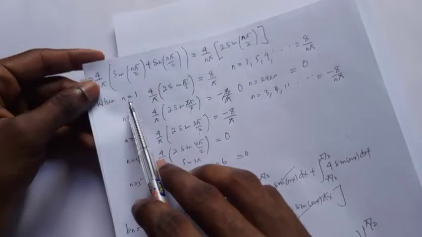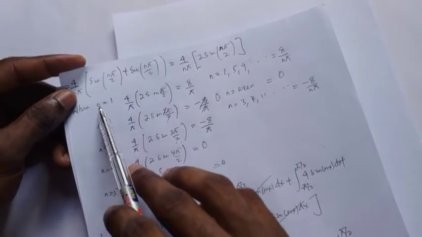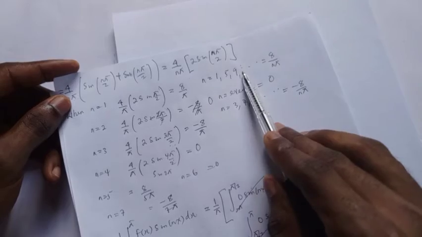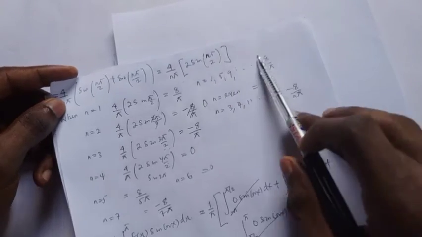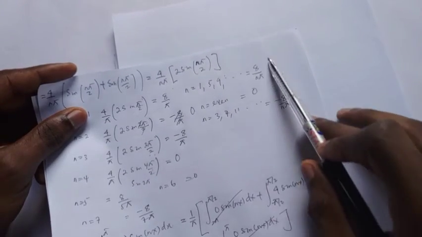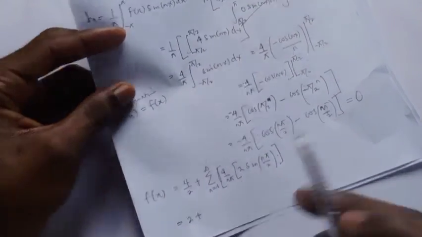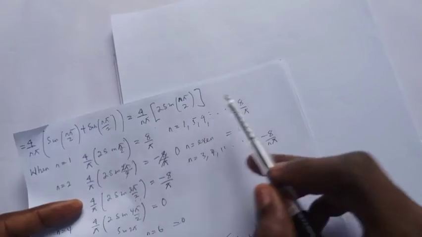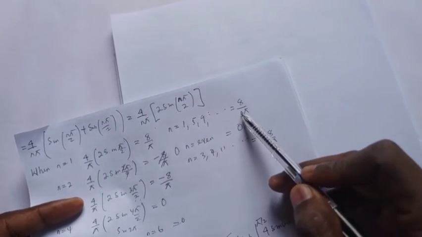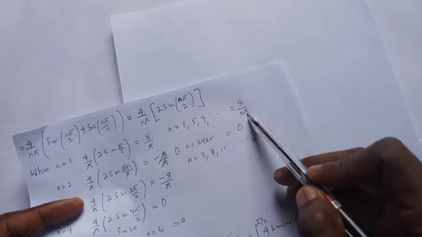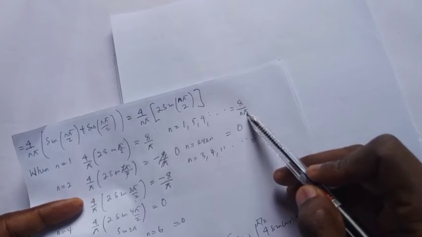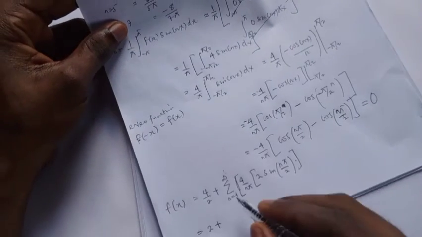Whenever we have 1, 5, 9 as the values of n, we are going to have the value in this form. So let's go. When n is equal to 1, we just come here and put n as 1. So what we have here is 8 over pi.